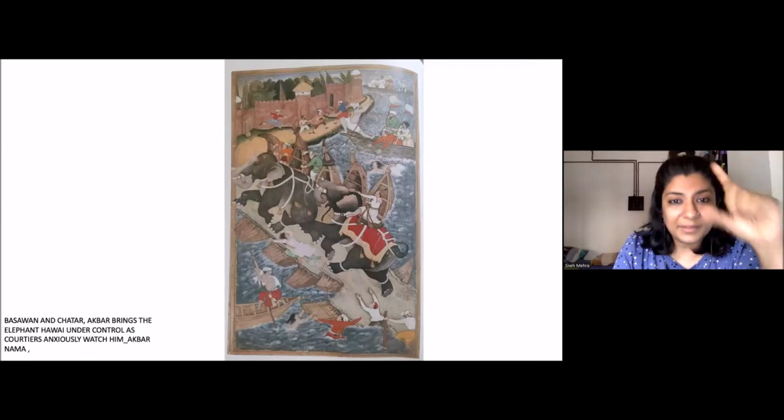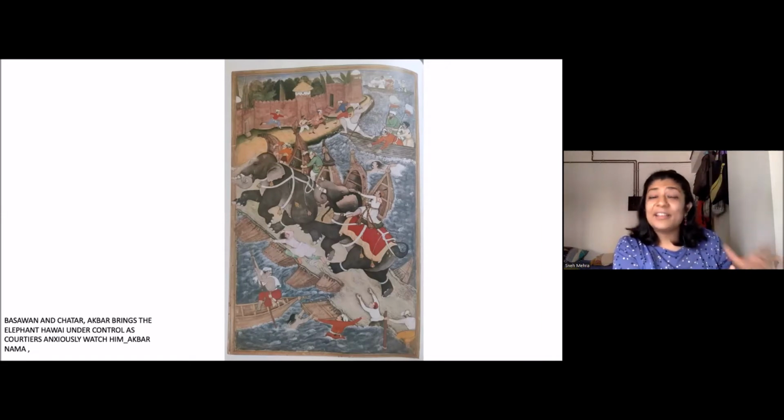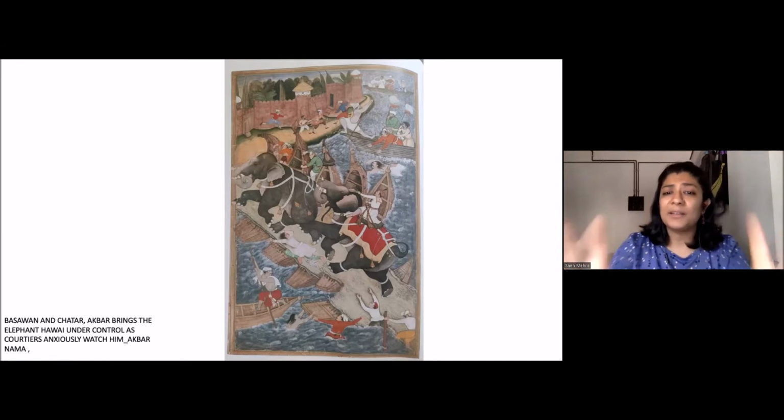From here, there were kings that had artists in their courts, artists as part of their court. So thanks to the Mughal kings, they gave that kind of stature to artists. That's why we have names on our screen, Basavan and Chattar, and there were many others, Mansoor and other artists. What you can see is the story of Akbar, how Akbar brings the elephant Hawai under control. So it's again Akbar's life and his heroic deeds. There's the Akbar Nama, and there are many other paintings like this.